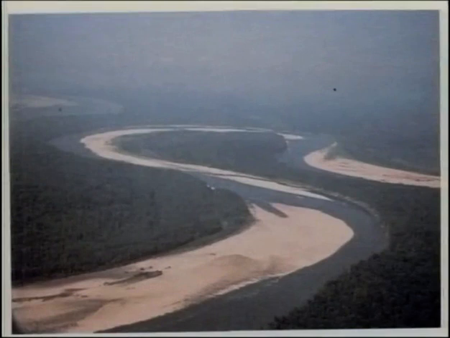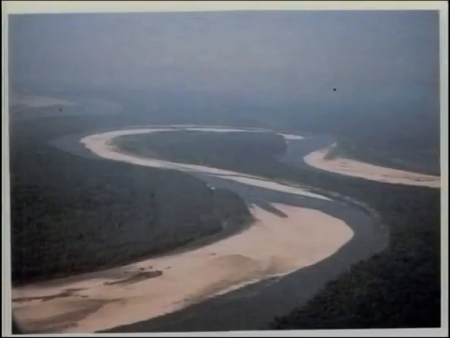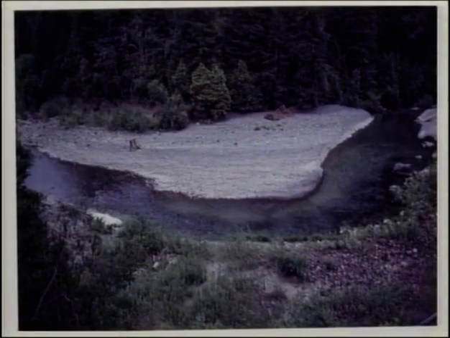We have a lot of this site in Papua New Guinea also, especially when you're flying in the area of Western Province and the Sepik region. You can see a lot of river meandering. Okay, another feature, the point bar or the bar itself, deposition mainly on the inside bank.